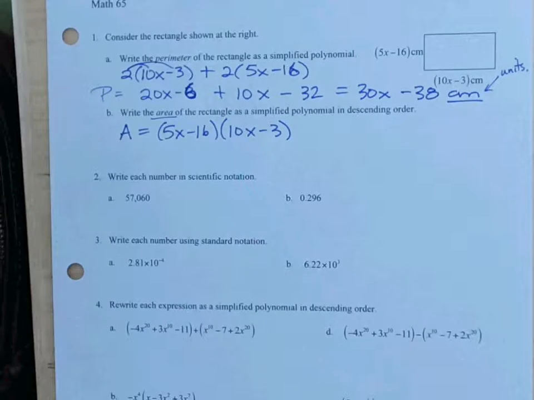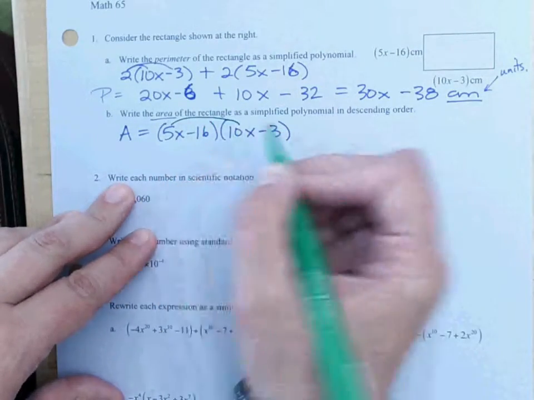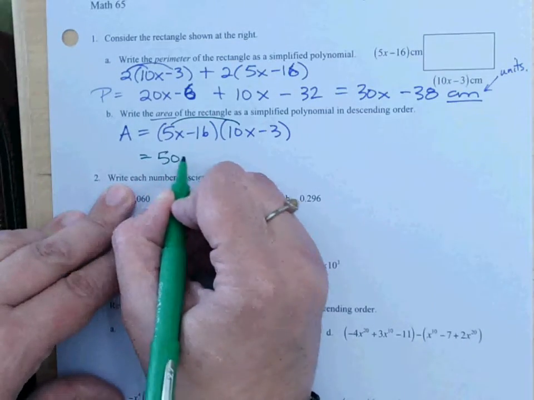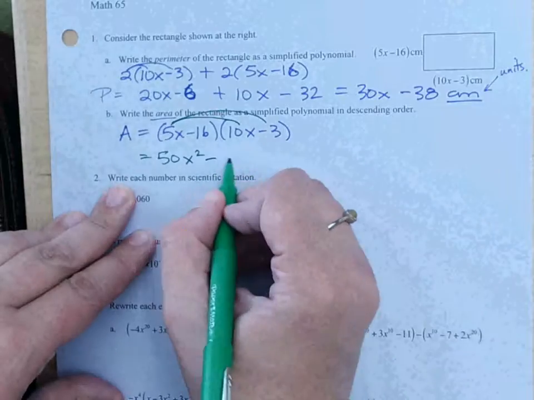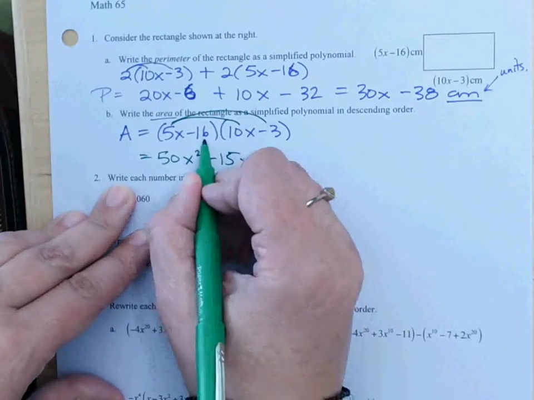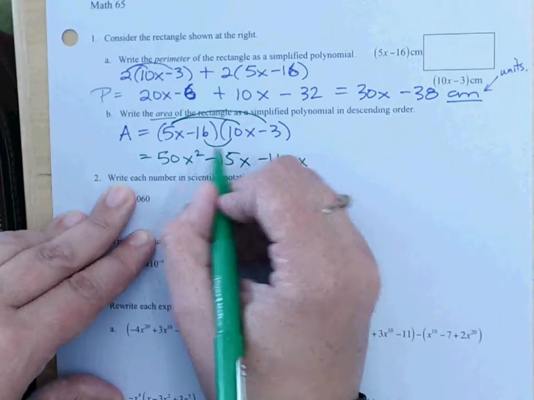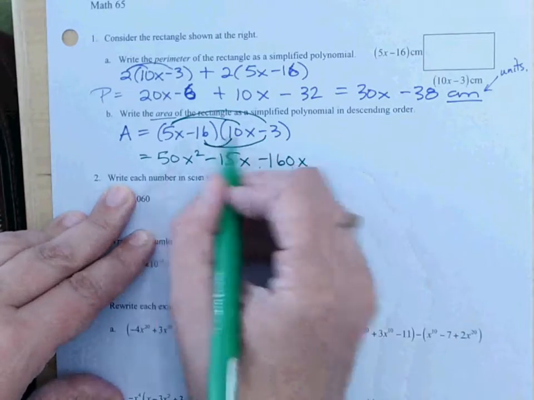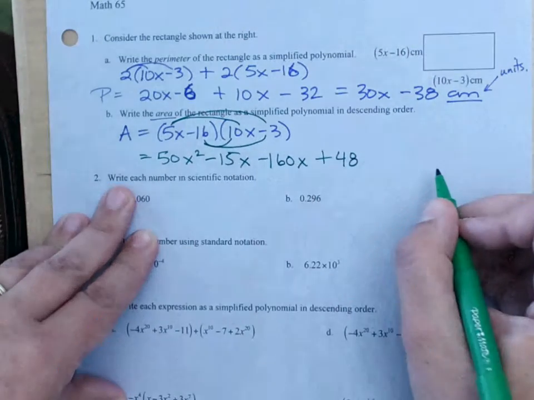I have to FOIL. So we have 50x squared minus 15x inside minus 160x, and then last, negative times a negative is a positive 48, right?